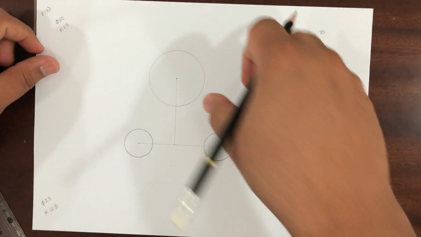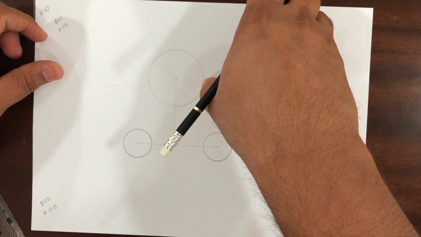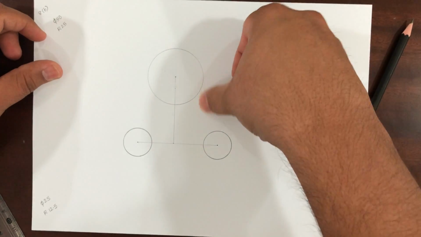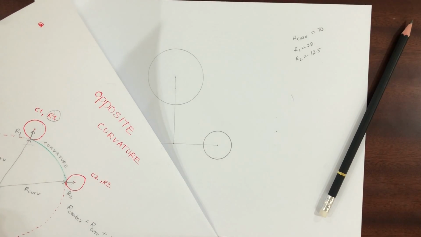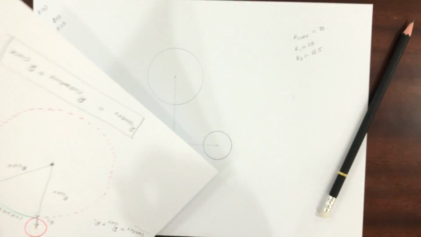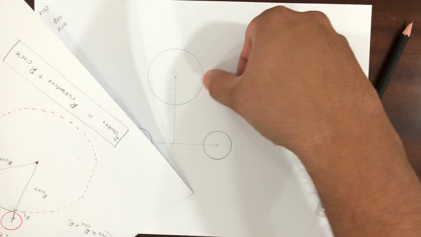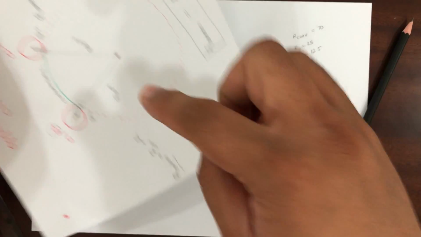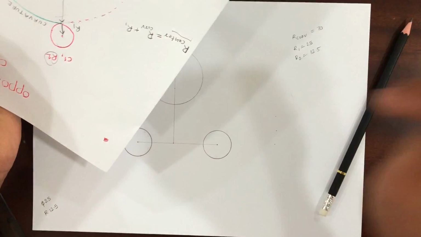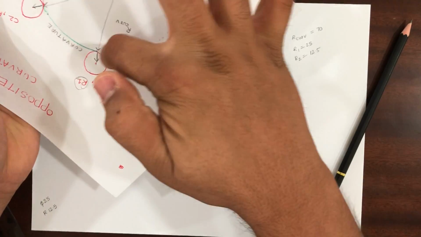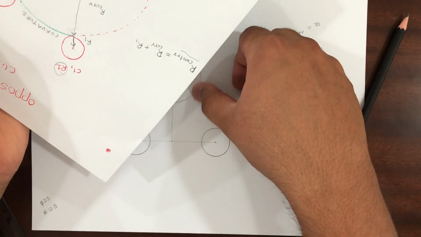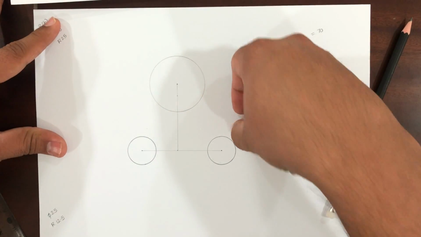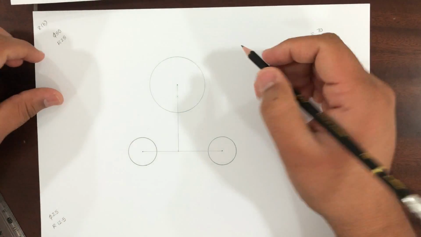Okay, now write the formula. So first we have to discuss which curvature this is. Is this same side or opposite side? See, now these two circles are like this, and the curvature is like this. First circle, second circle, first circle, second circle, the curvature is like this. So which side is this curvature? This is opposite side. Okay, opposite curvature, opposite side.